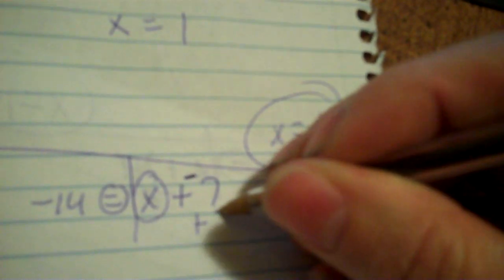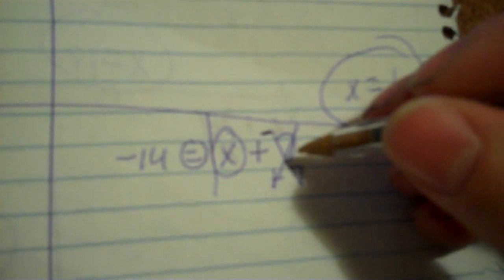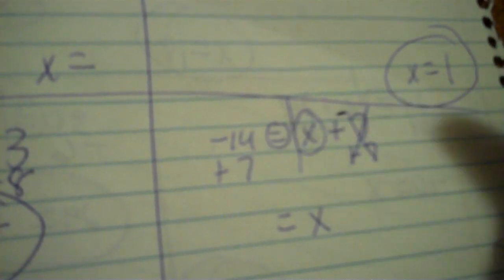So it's negative 7, I have to go to 0. So negative 7 to 0 is forward 7. Forward means add, so plus 7. And you can cross that out. Then go to the other side of the wall and plus 7. So equals, you have x right there. On the other side, we have to take negative 14 plus 7. It'd be negative 7.